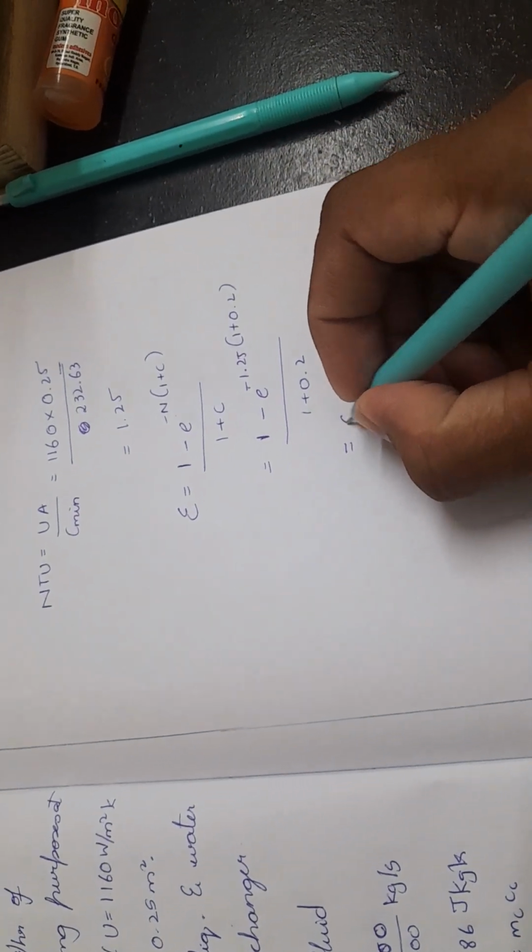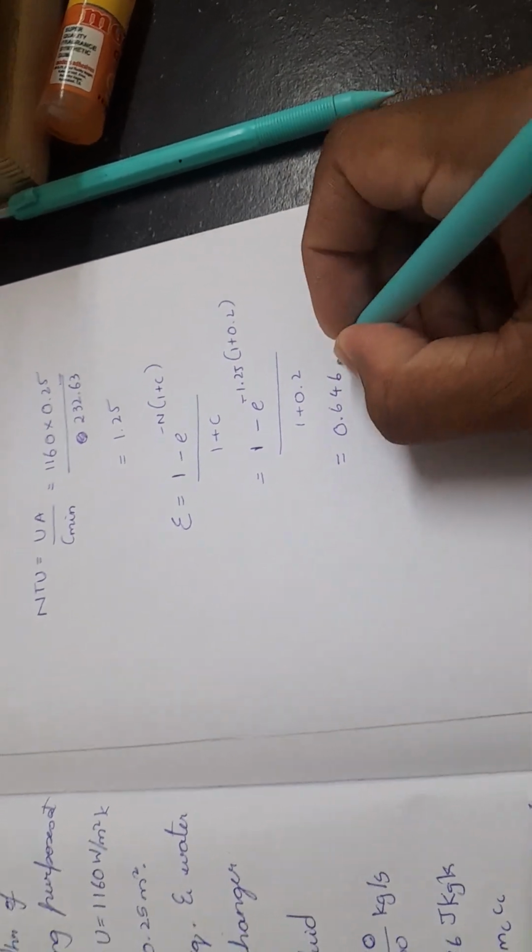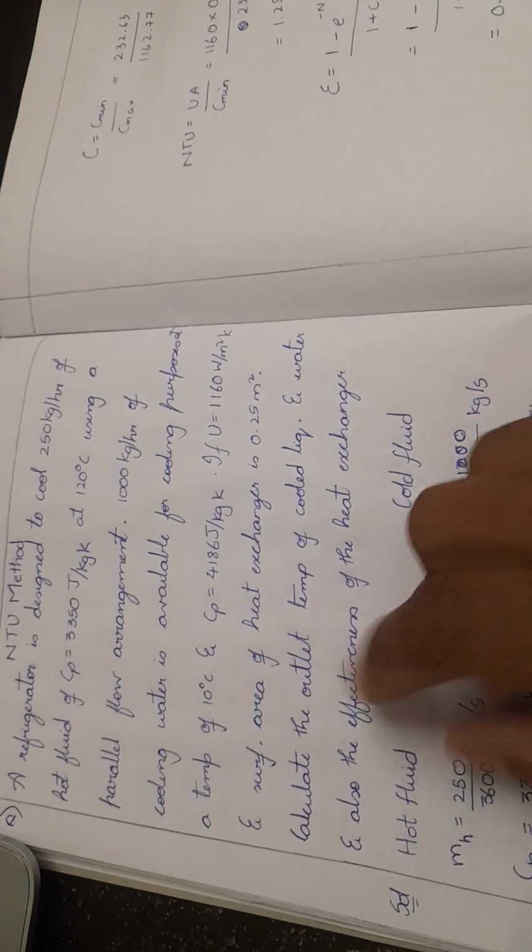We are getting this value as 0.646. Now this is the effectiveness.